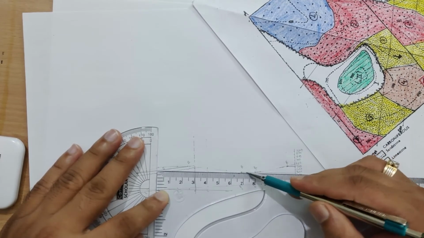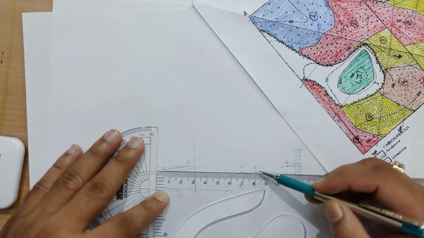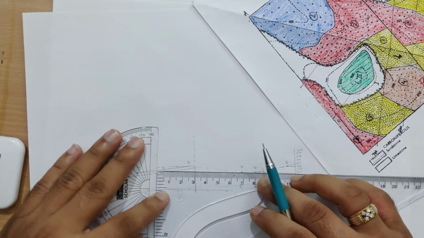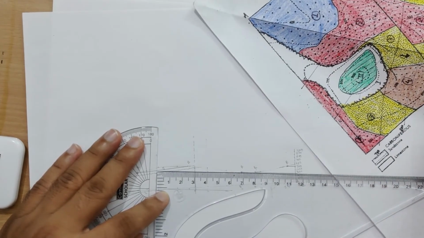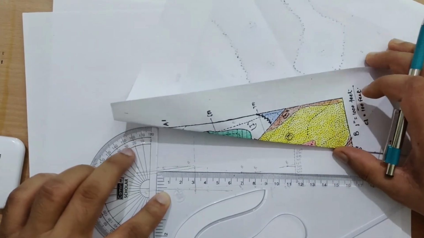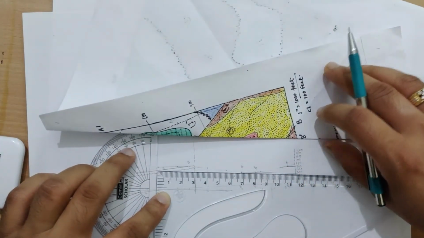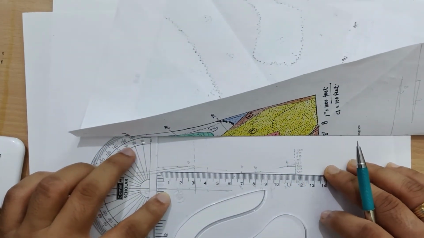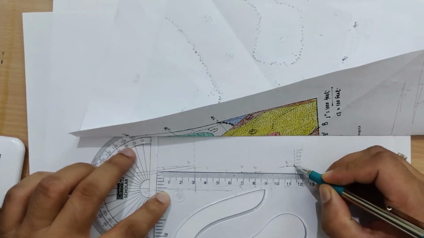We join, we are getting the same trace, it is not present over here. Then the trace of bed 2. Let's see. Here is 4.